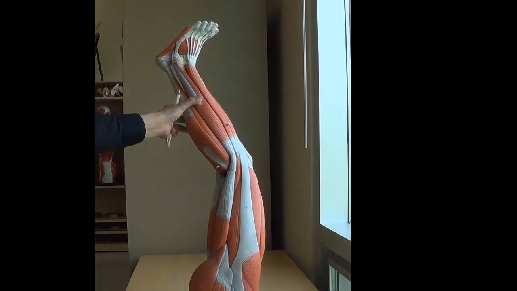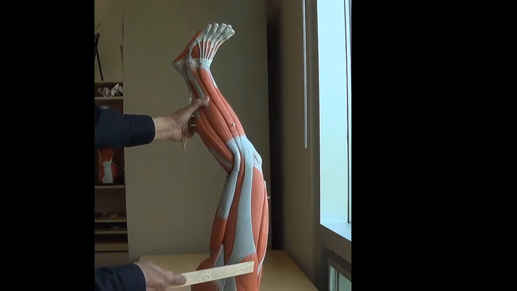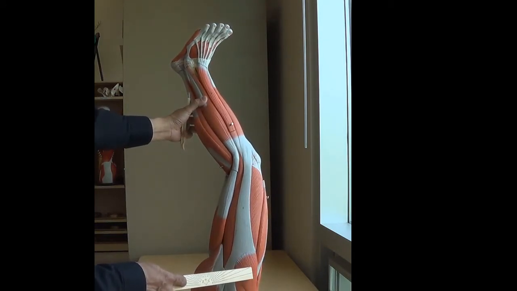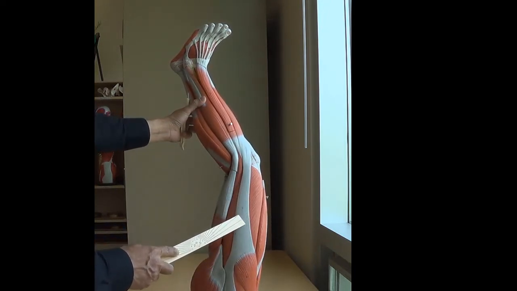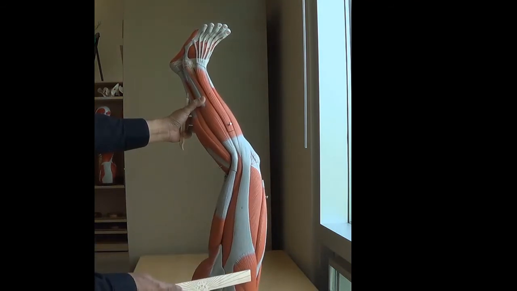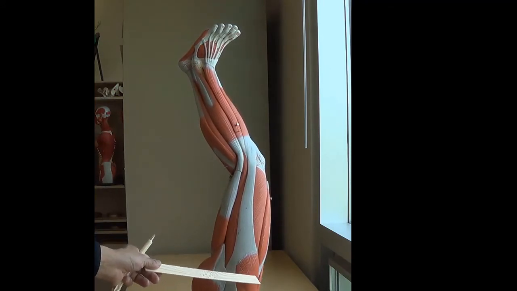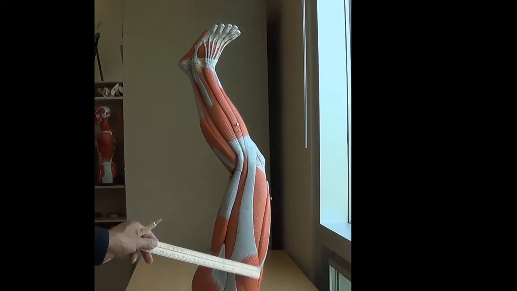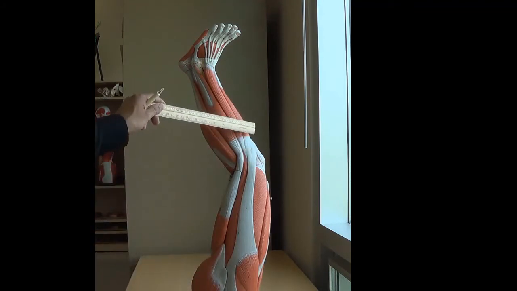Now let's see the lateral side. This is the lateral aspect of the thigh, and first we will see this muscle. The lower end of this muscle is attached to this white band. Okay, this muscle is called tensor fascia latae, and this white connective tissue band is called the iliotibial tract. Iliotibial tract, from the ilium to the tibia.